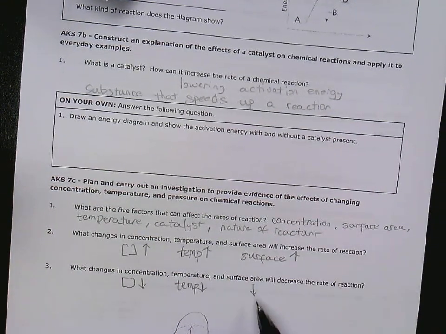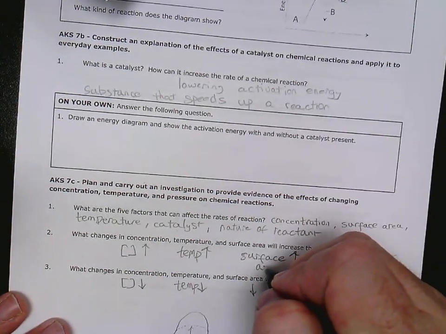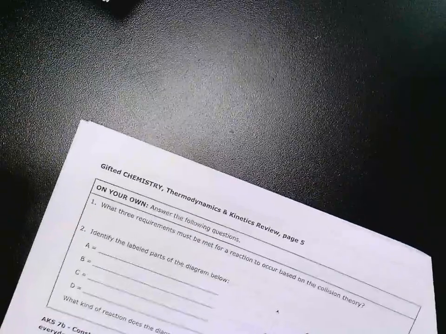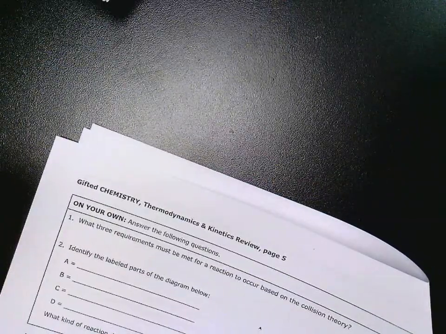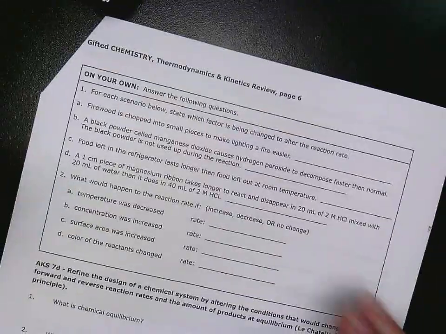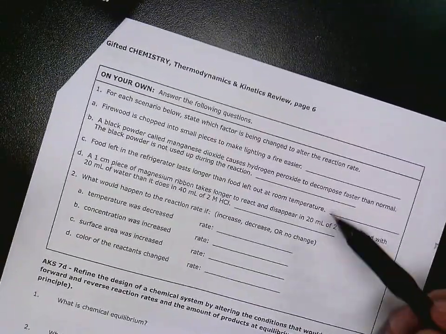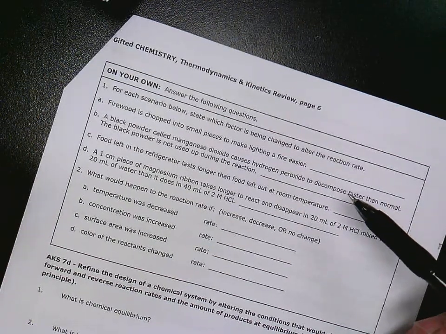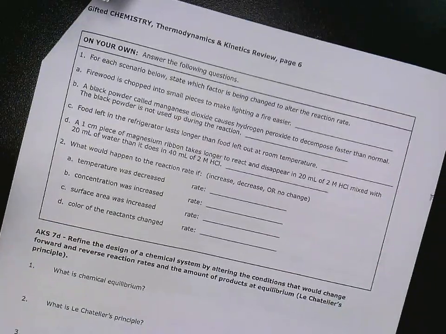Now, lowering the surface area is the one y'all get confused by. Like a cube has less surface area than a powder. You are increasing the surface area by making the particles smaller. And I think some of y'all get that kind of backwards in your noggin. But do not get that confused. When you decrease the size of the particle, you're actually increasing the surface area. Okay, you can go through those. It's just asking if I chop firewood into smaller pieces, it makes lighting a fire easier. Why? Because you've increased surface area. You can go through all of that and figure it out.